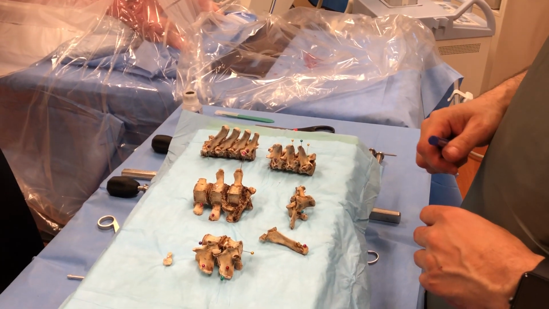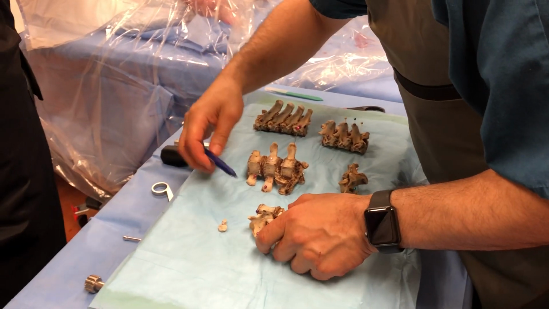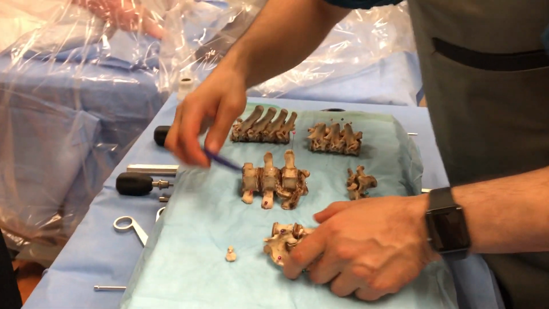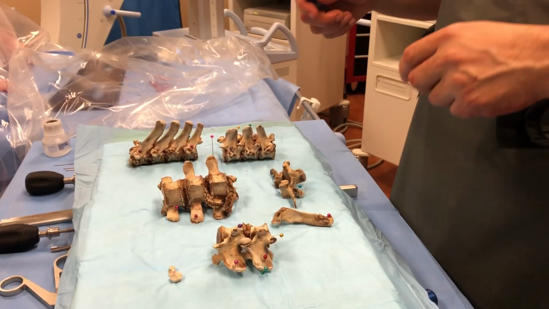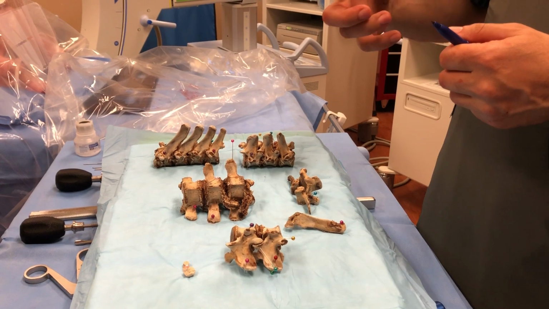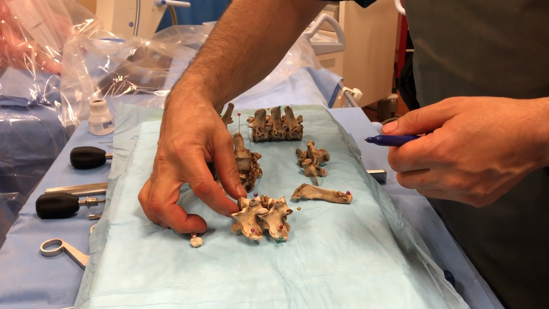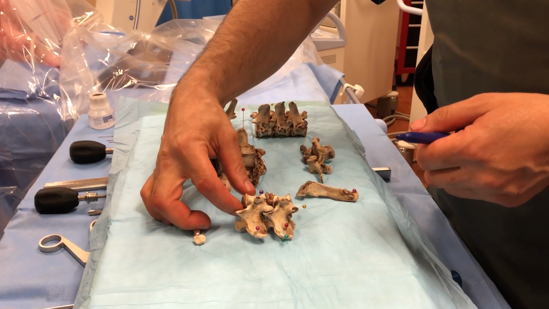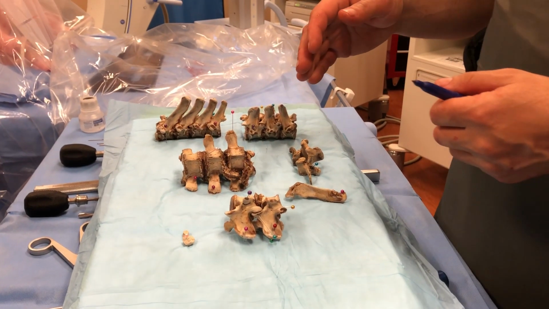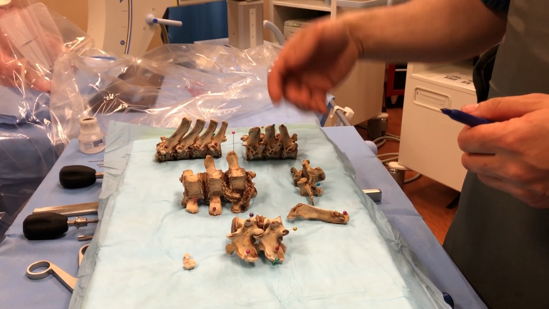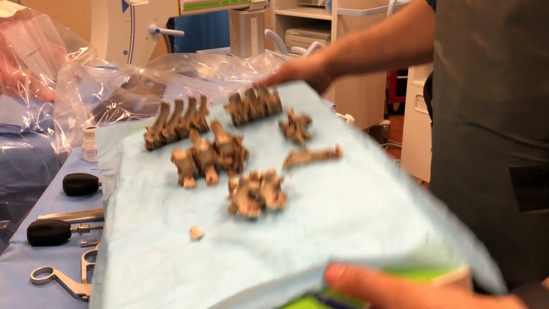One other important difference is the depth of the vertebral body. Since the pig is on all fours and we are human, we are upright, the depth in human is probably 30 to 35% more than in pig. So in a pig, we did a usual OLIF approach here.